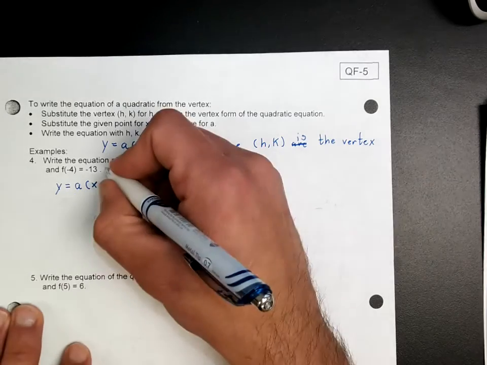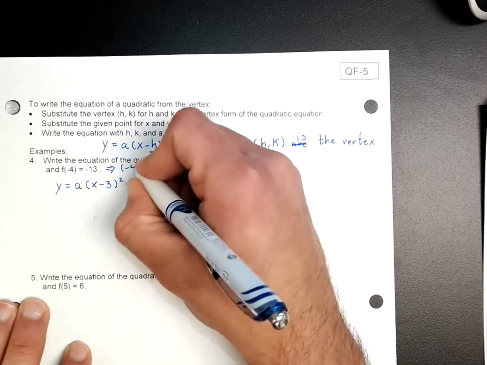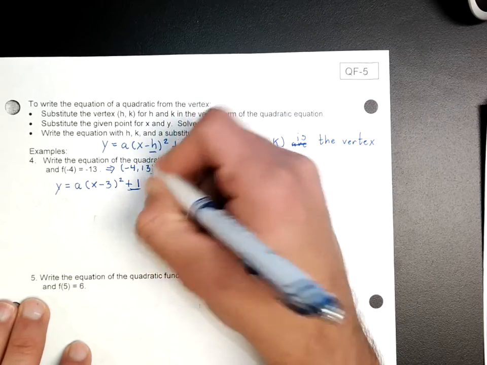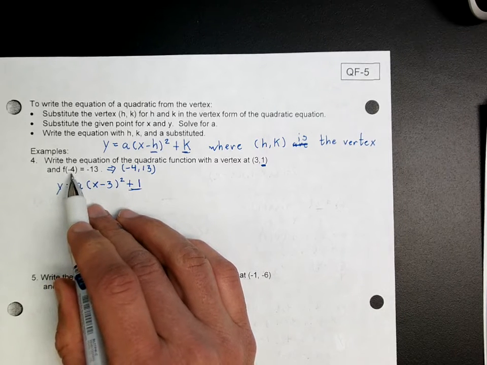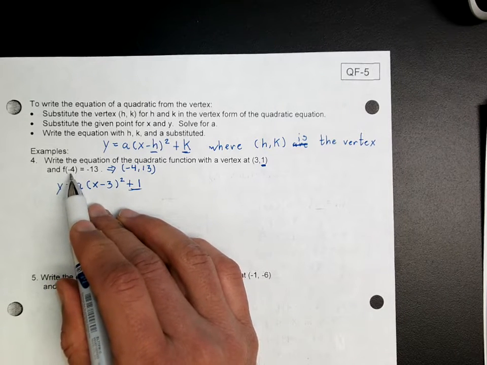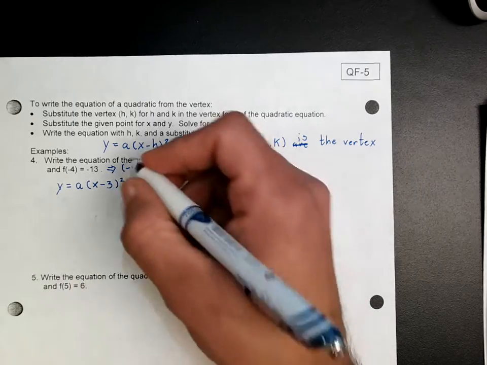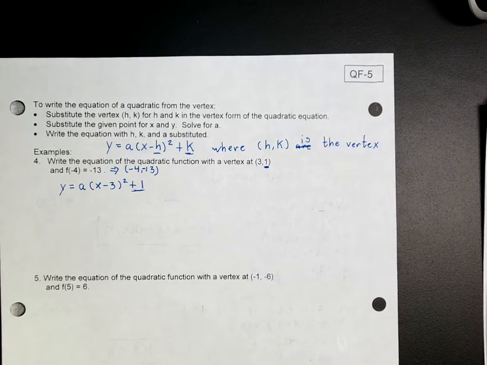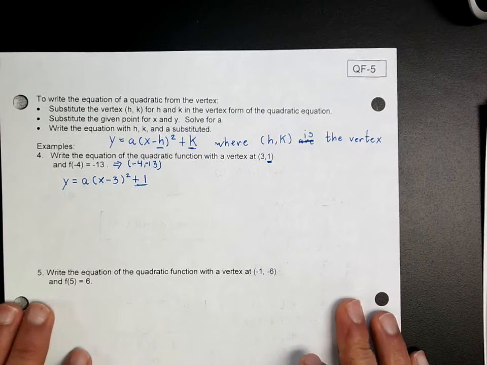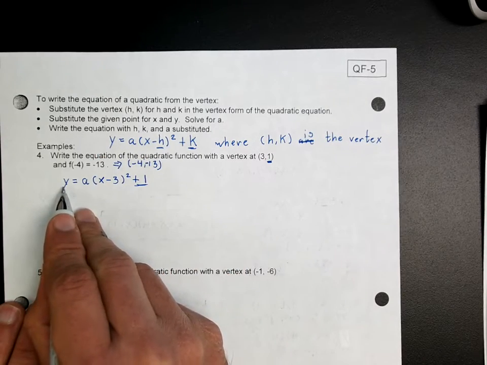Now what we're going to do, just like on that last one, is plug in this point that we have here, (negative 4, negative 13). Remember, this little symbol right here means that x is negative 4, and when x is negative 4, y will be negative 13. Sorry, good thing I saw that. Okay, so let's plug that in. Again, we're going to plug in negative 13 for y.